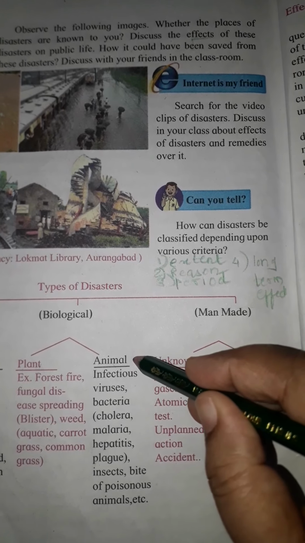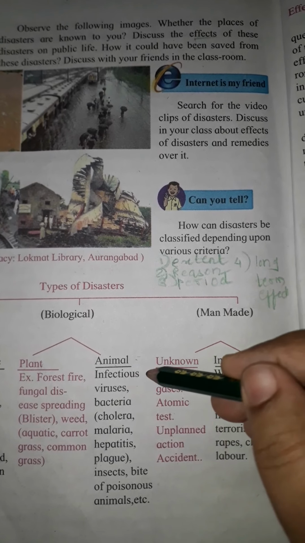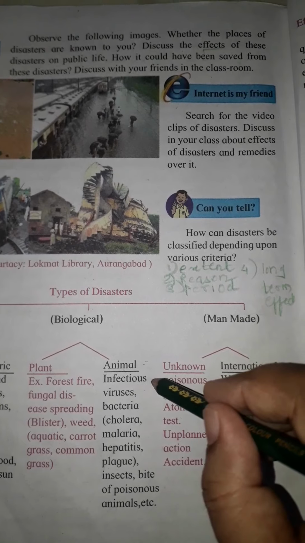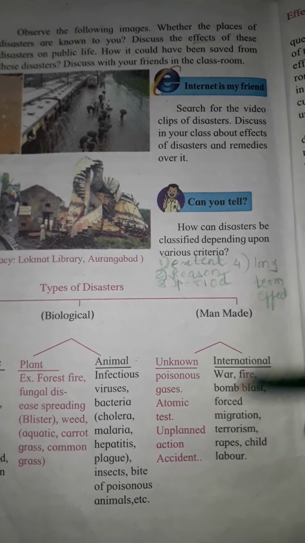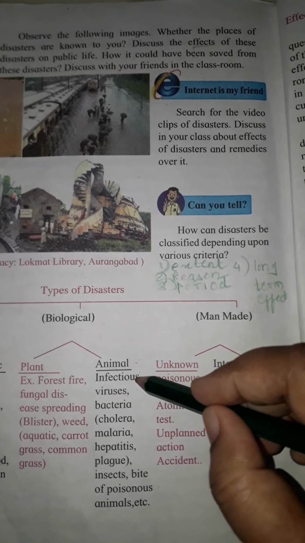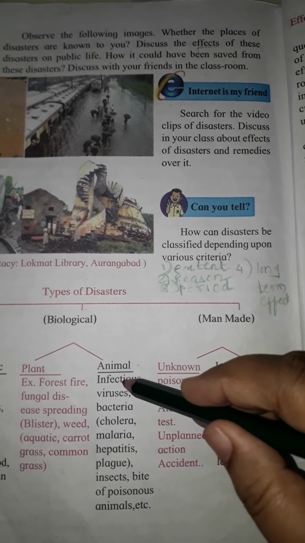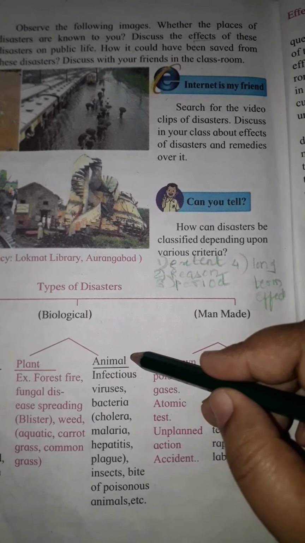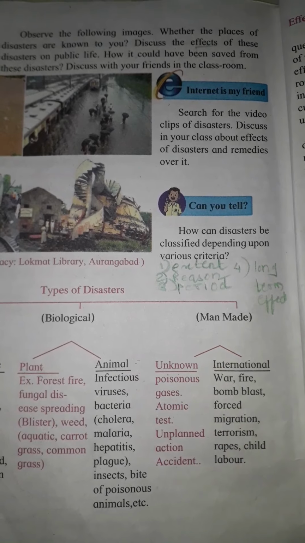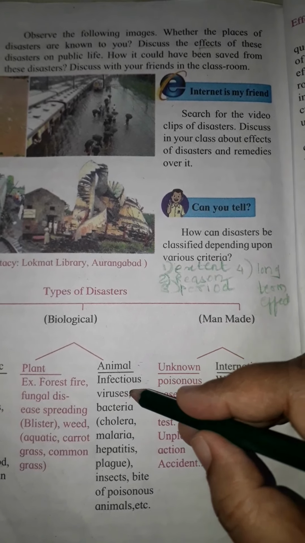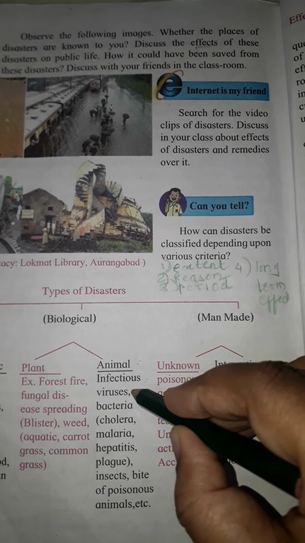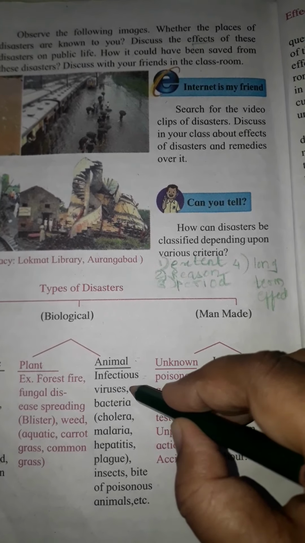Animals may be responsible for the spread of infectious viruses, like the coronavirus we are going through recently, very dangerous, and it is said to be spread by bats. So a few animals may prove responsible for the spread of infectious viruses.